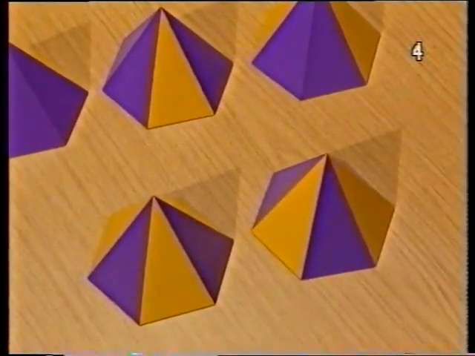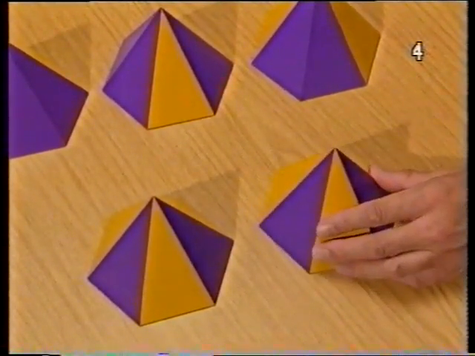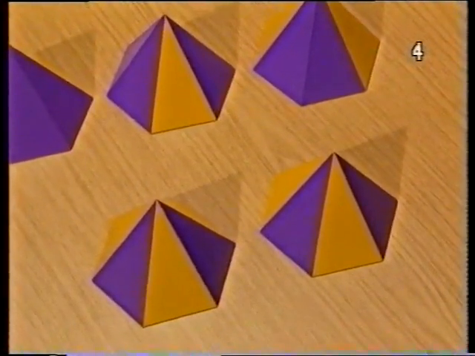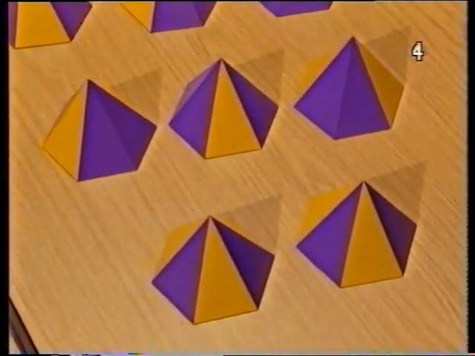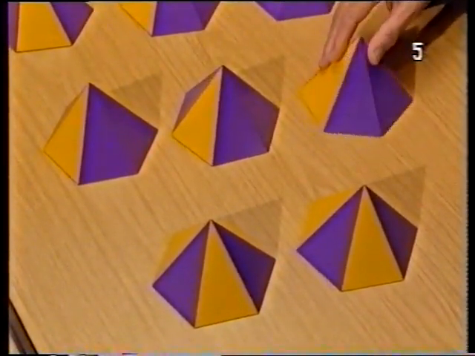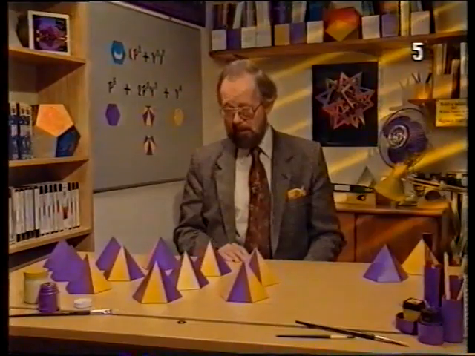It may look rather different from the first one, but when I rotate it like that, you can't tell them apart. And so I can only count this as one colouring. And similarly, these 3 pyramids also look a bit different, but again, after rotation, you can't tell one from the other. So again, this is only one colouring.